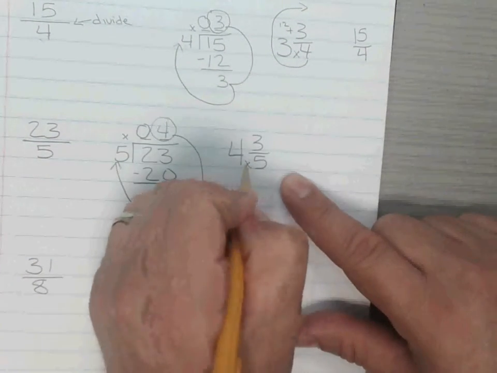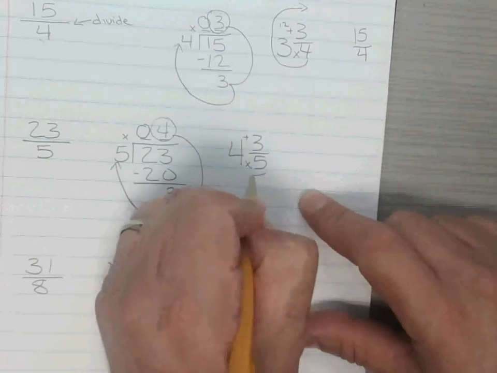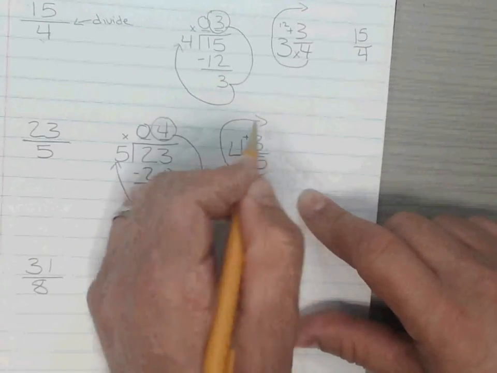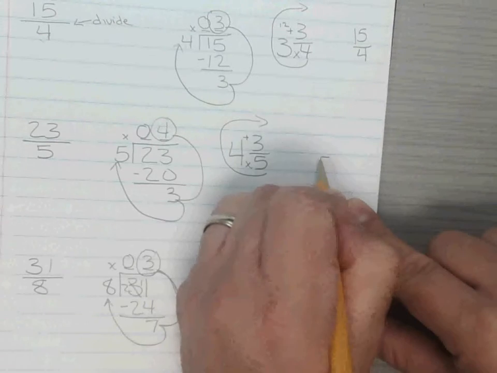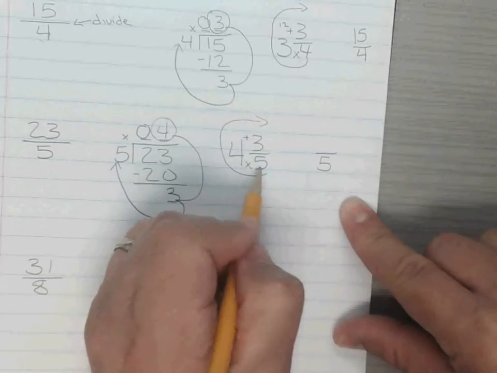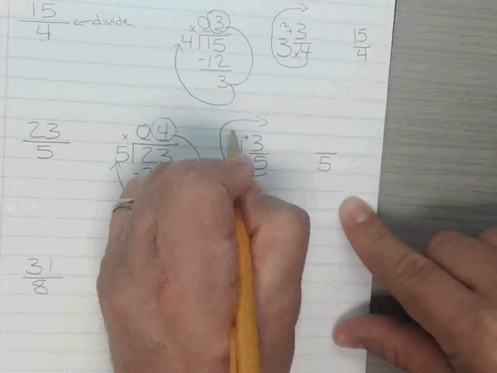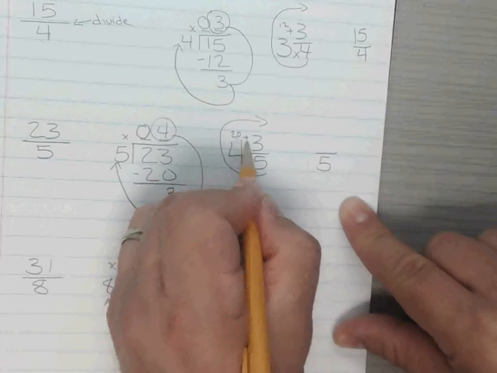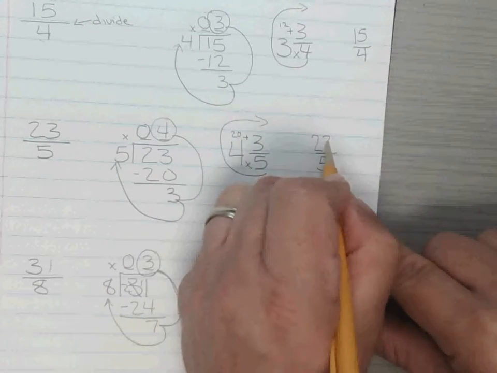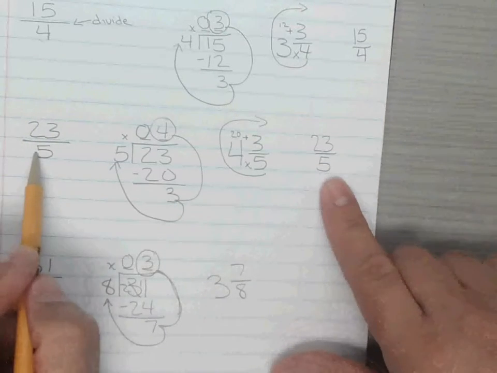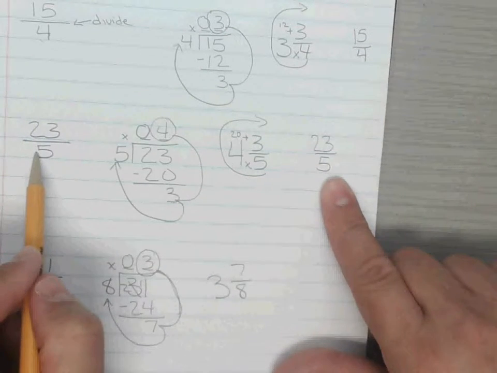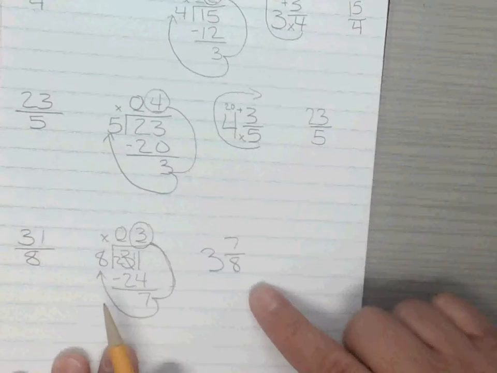So I set my multiplication and addition up, show that I'm going this way, and remember my denominator is going to stay the same. 5 times 4 is 20, and then I'm going to do 20 plus 3, which is 23. So 23/5. Let's try one more.